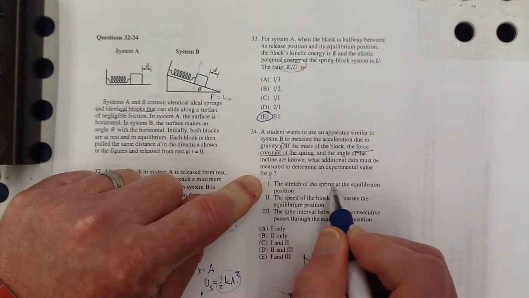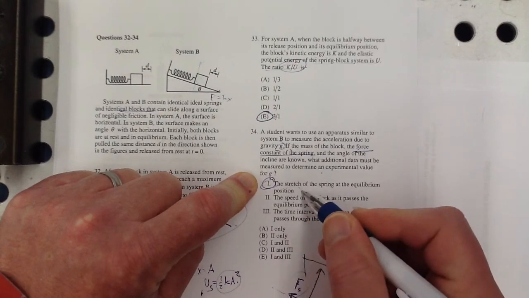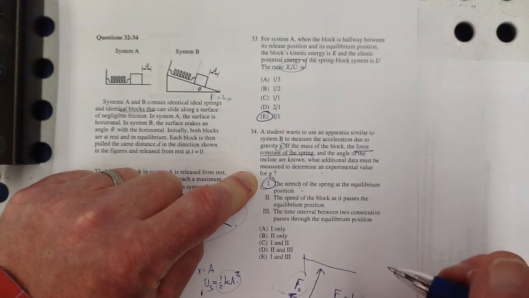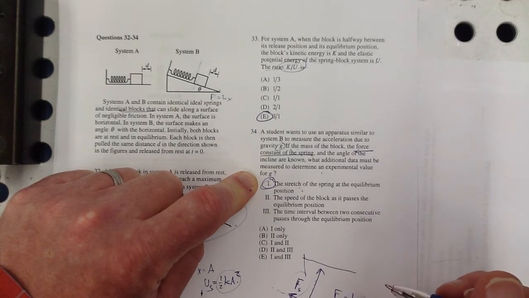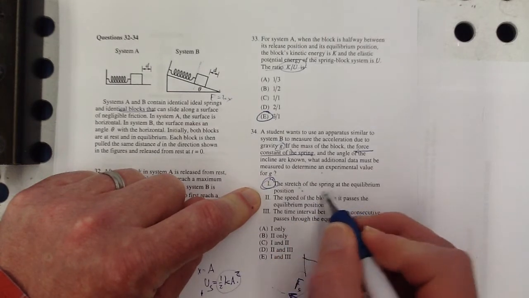The stretch of the spring at the equilibrium position. We would need to know that, right? So we could know how much more it is stretched here. I'm sorry, that's just to know this. So we could calculate this kx.